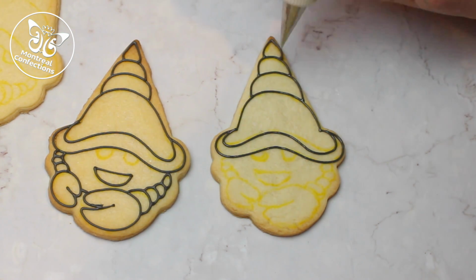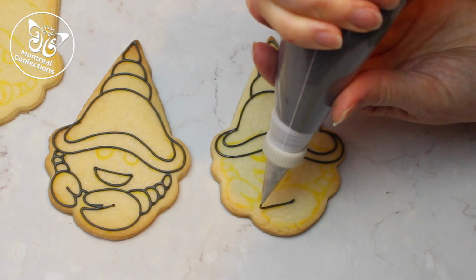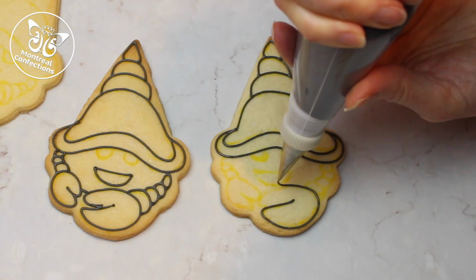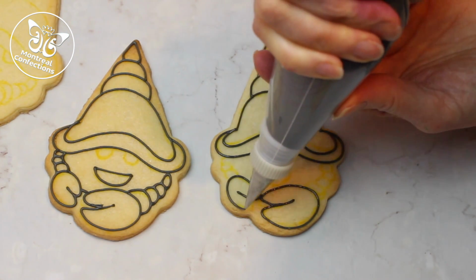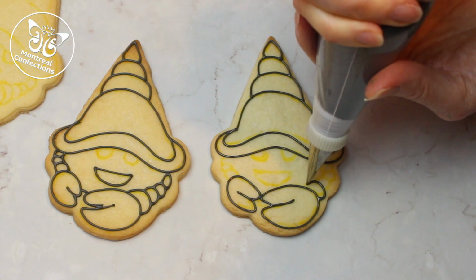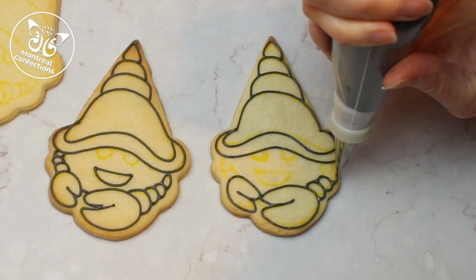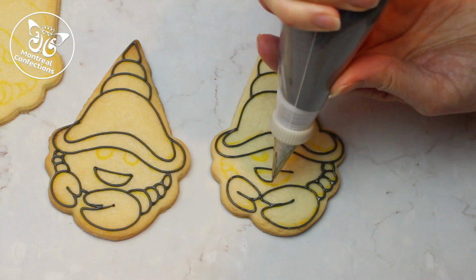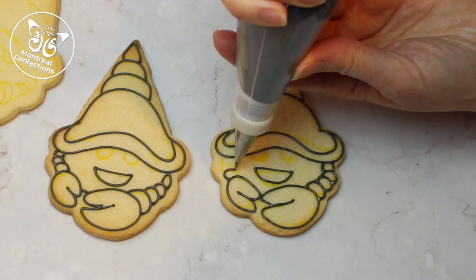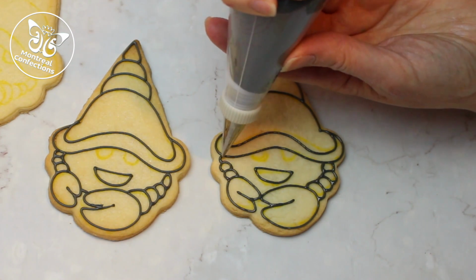Now the shell's sections. And that's it.